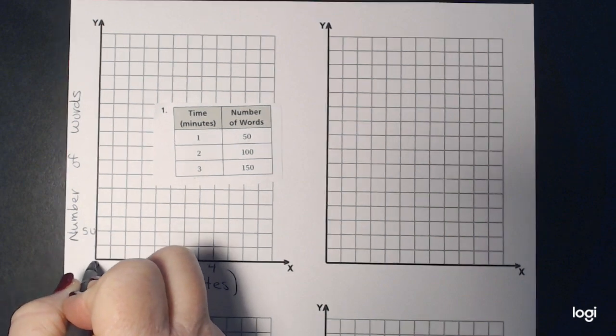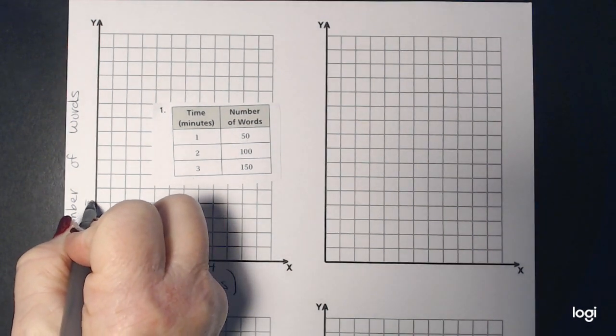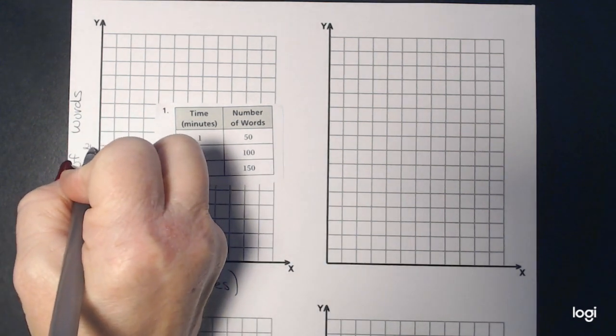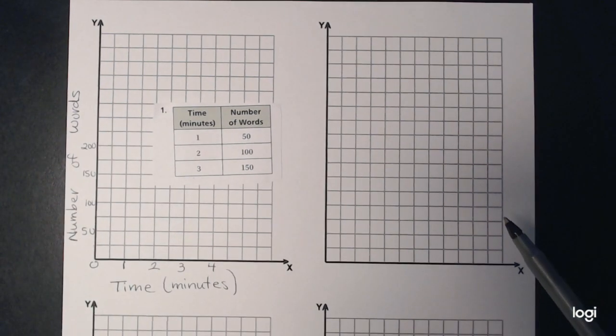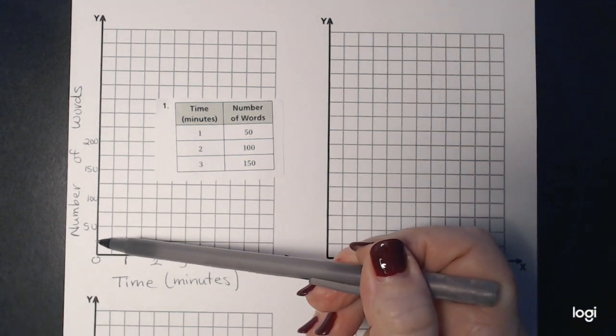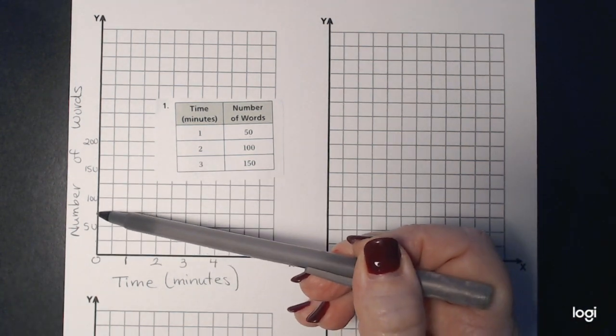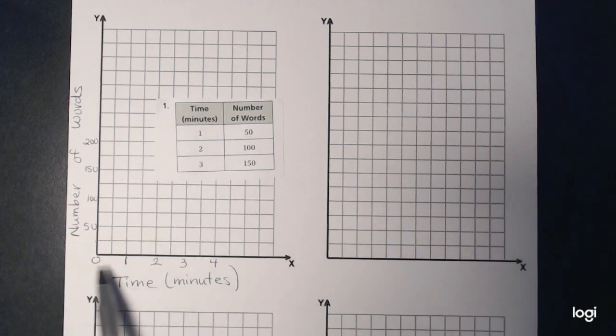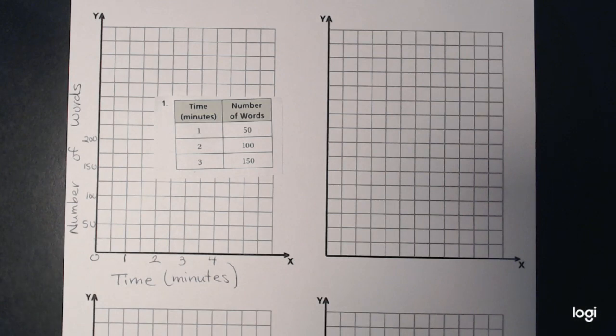So let's put a 50, 100, 150, and I'll just put an extra 1 for fun, 200. If you notice, I tried to make a pattern by skipping a line 50, skipping a line 100, skipping a line 150. You have to make sure when you number your axes, there is a pattern.